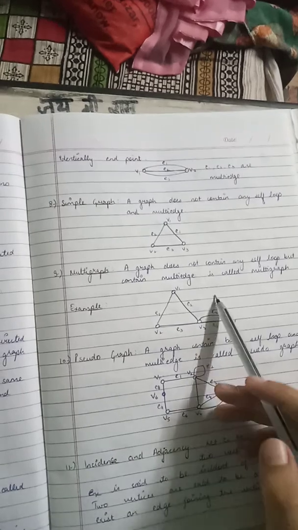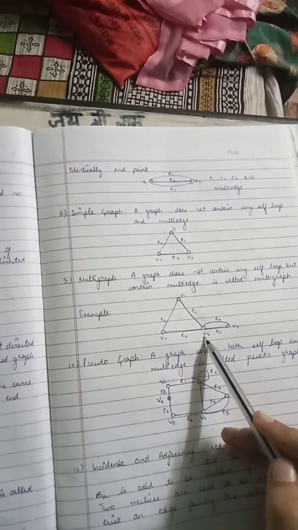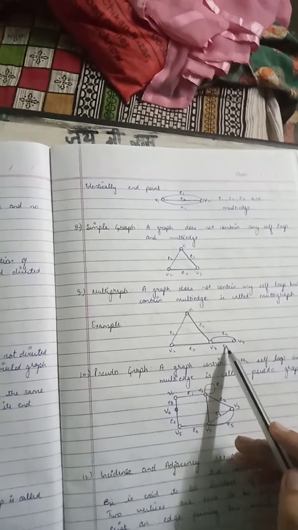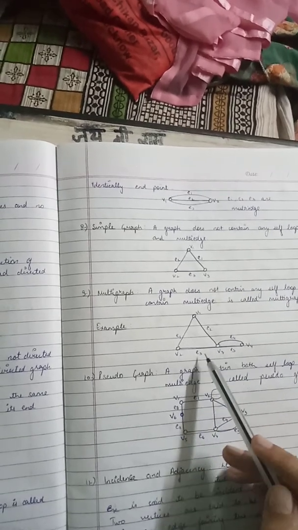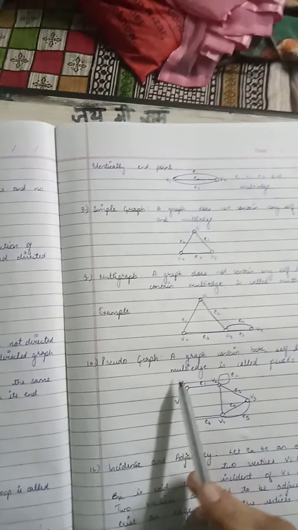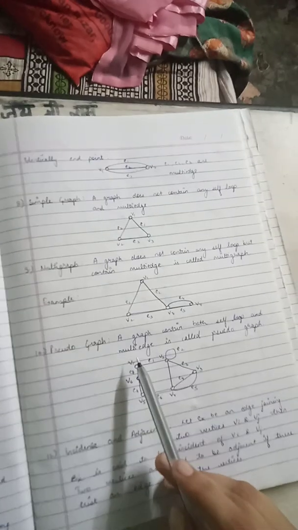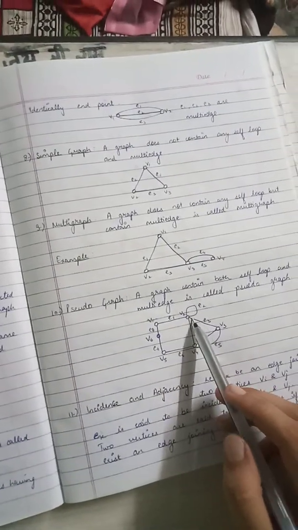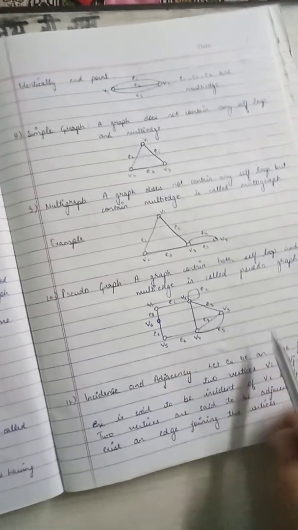Here the example is given: in this graph we can see that V3 has multi edges like E4, E5 and E2, E3, but it does not have a self loop. And next is pseudo graph. A graph that contains both self loop and multi edges is called a pseudo graph. So here you can see that it has a self loop as well as multi edges. So this is an example of a pseudo graph.